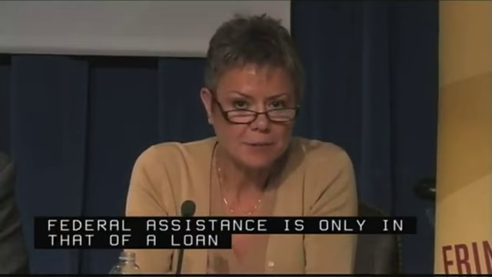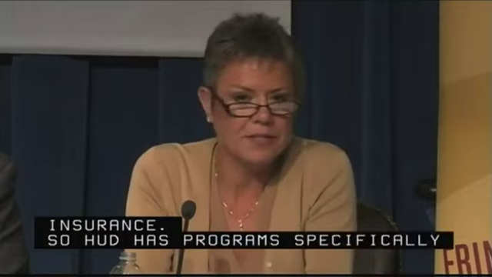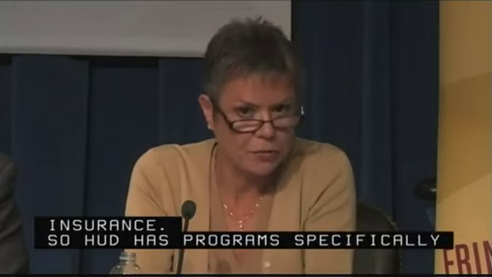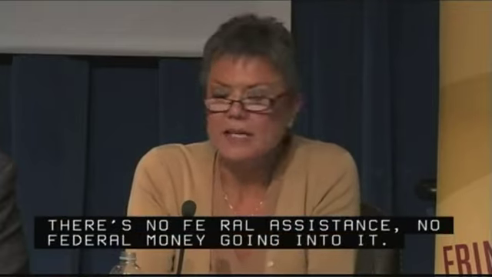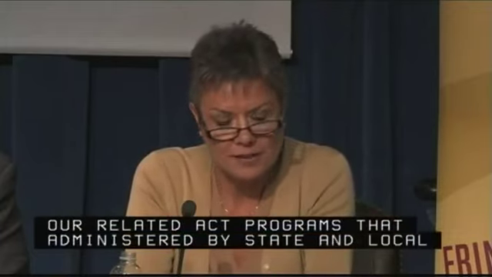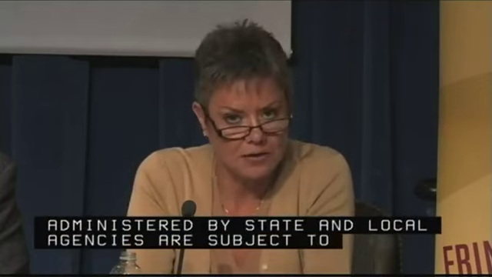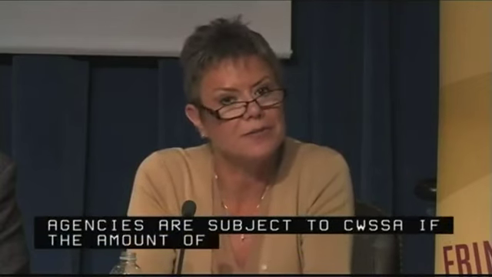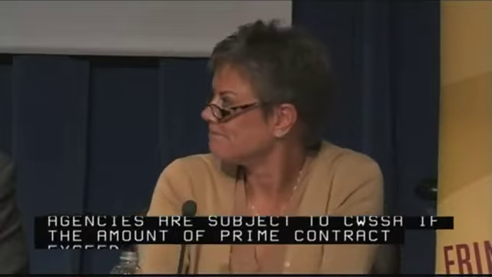So HUD has programs, specifically our FHA insurance program, where there's no other federal assistance, there's no federal money going into it. All HUD is doing is insuring the mortgage. In those cases, QASA does not apply. All of our Related Act programs that are administered by state and local agencies are subject to QASA if the amount of the prime contract exceeds $100,000. Good question, though. Excellent.